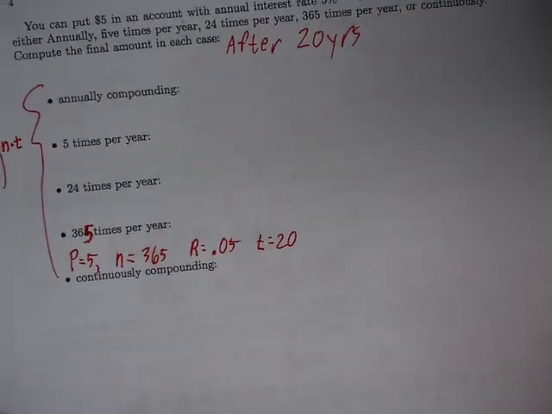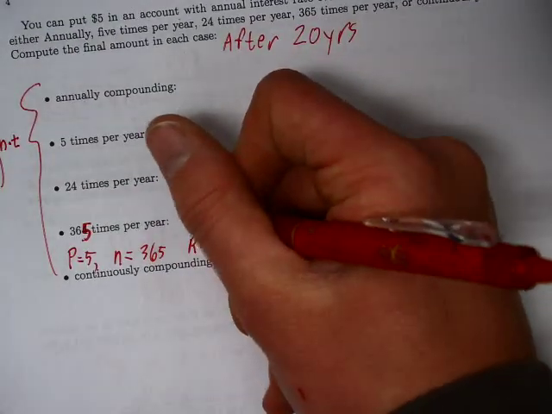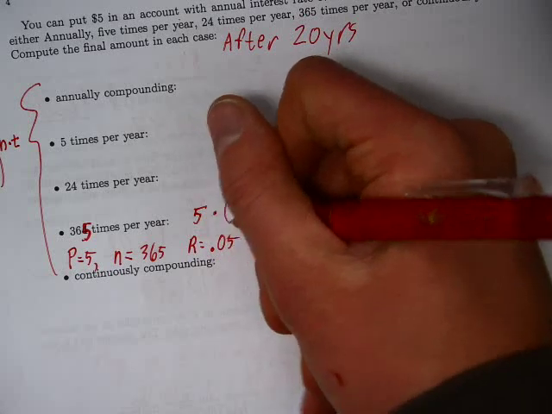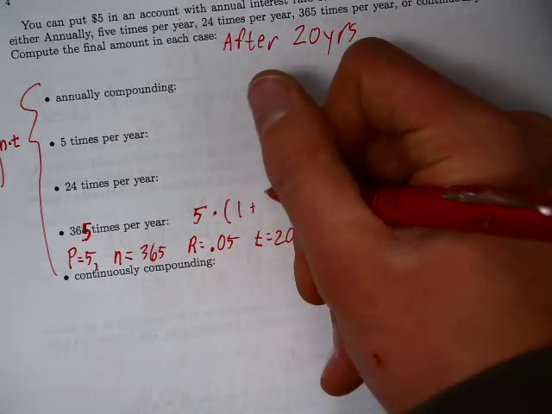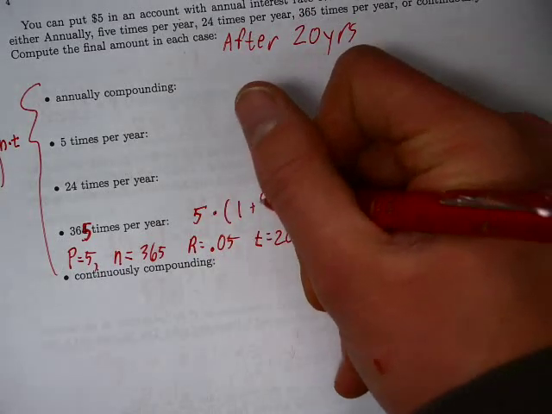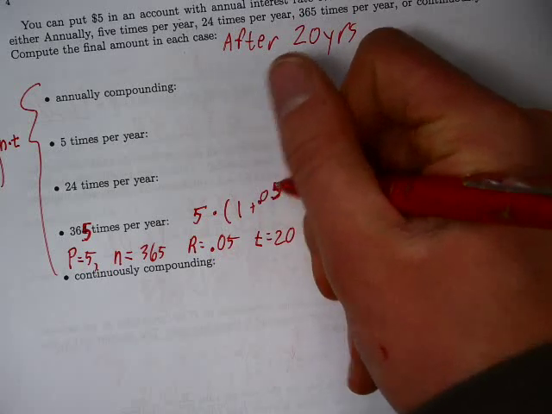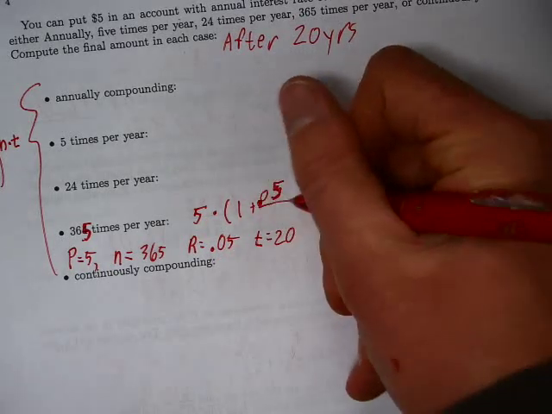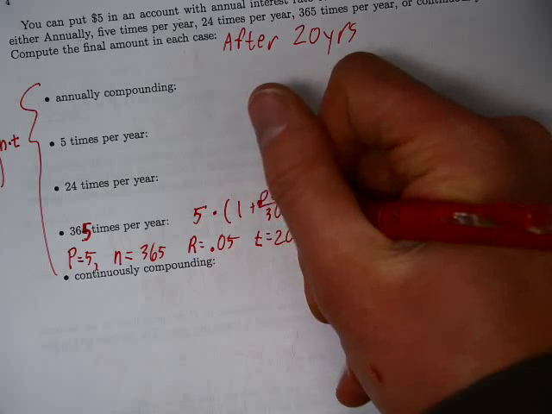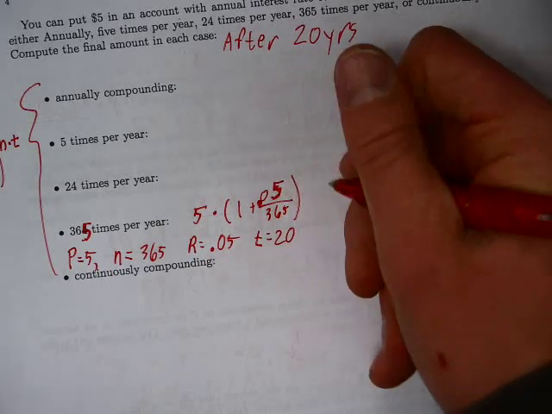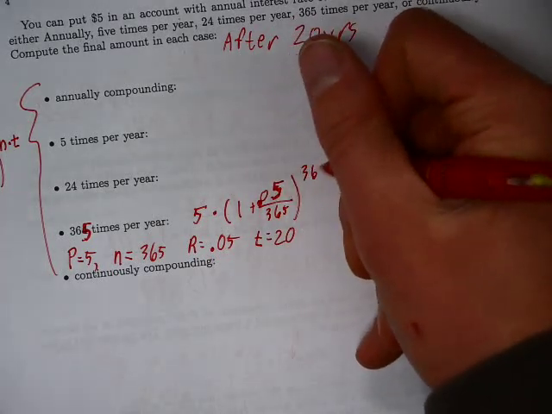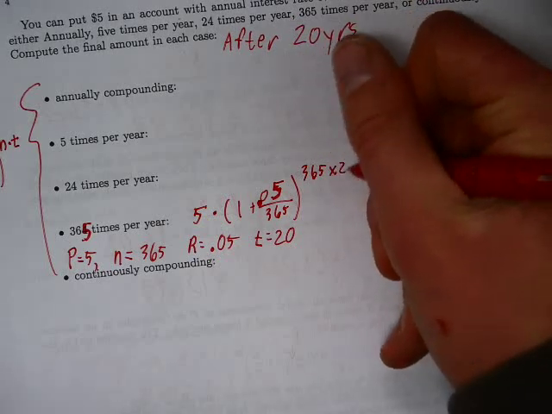So using those formulas, we see that this should be $5 times 1 plus 0.05 divided by 365 raised to the 365 times 20.